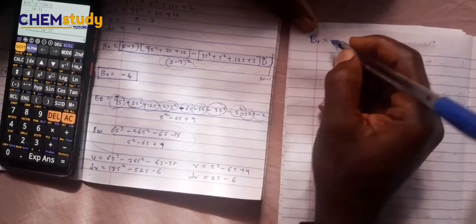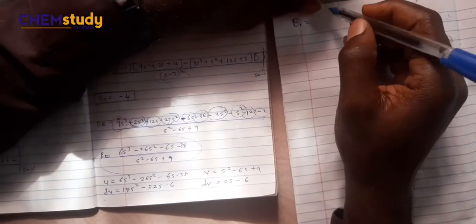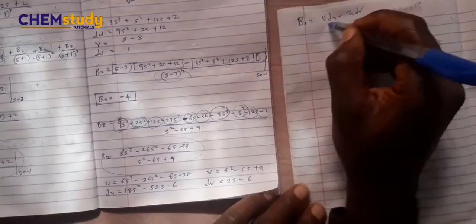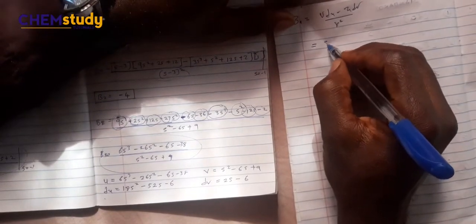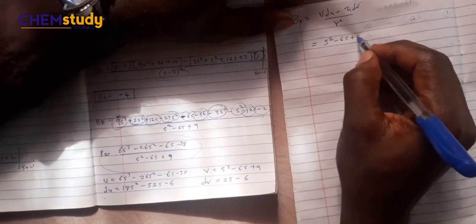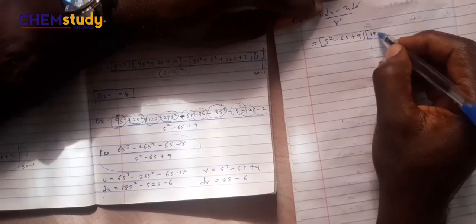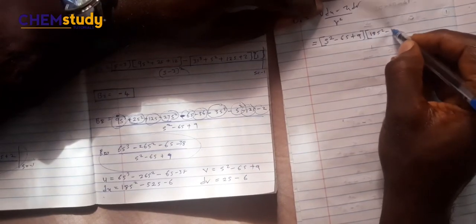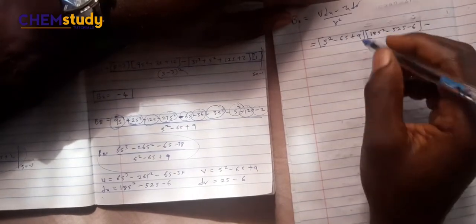So B1 is equal to V du minus U dv over V squared. So we're just going to write it. What is V? s squared minus 6s plus 9. What is du? 18s squared minus 52s minus 6, minus U dv.